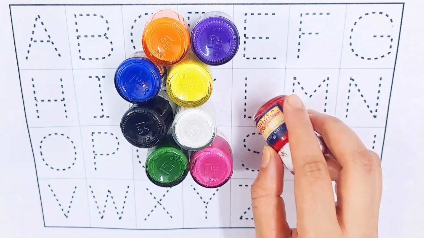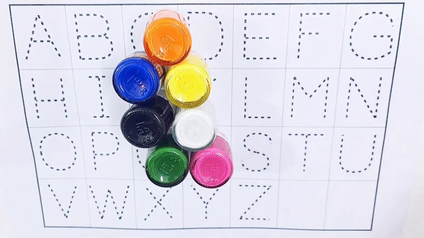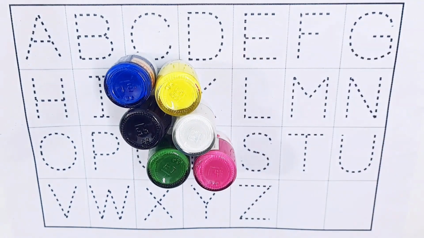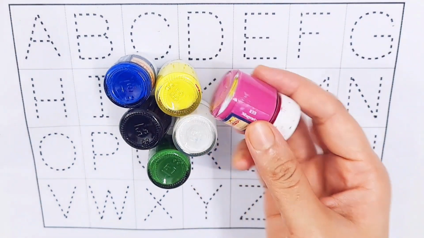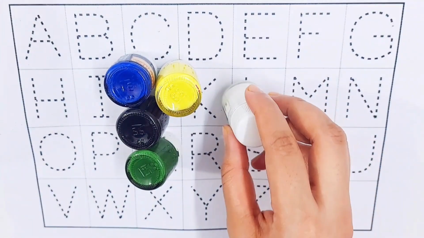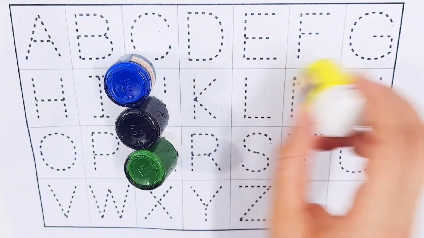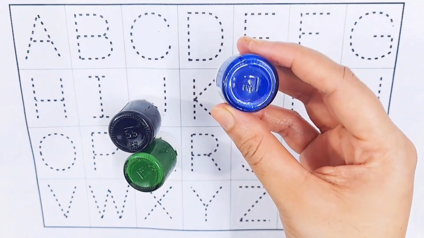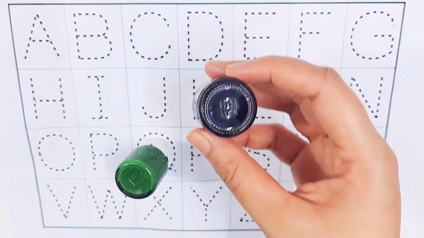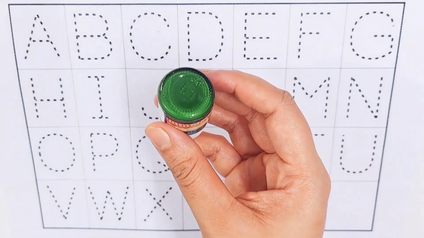Red color, violet color, orange color, purple color, white color, yellow color, dark blue color, black color, dark green color.